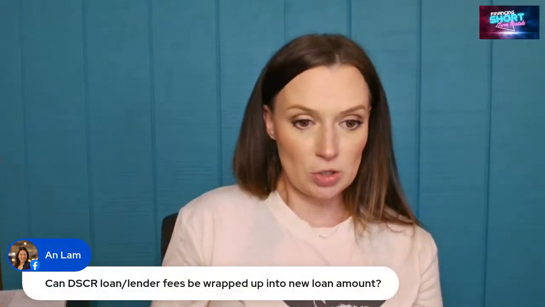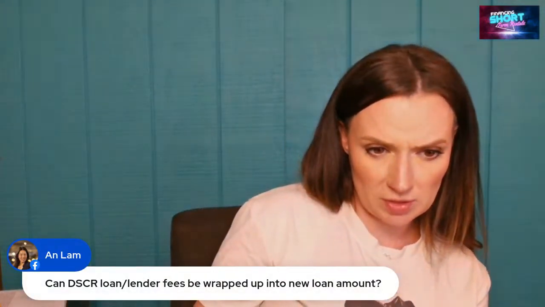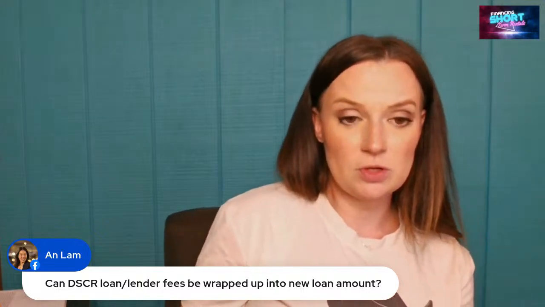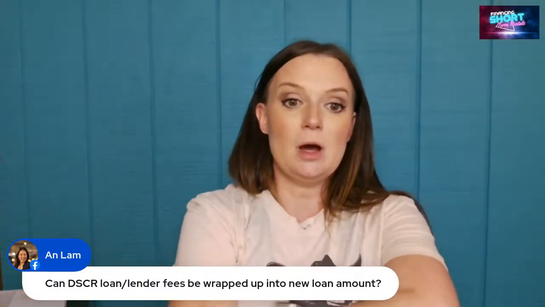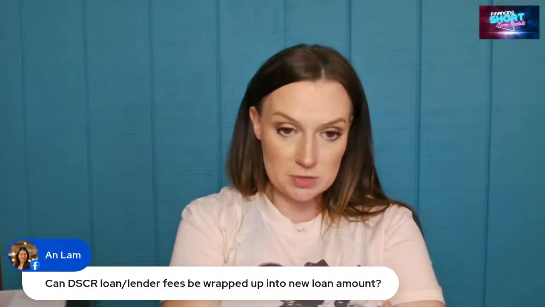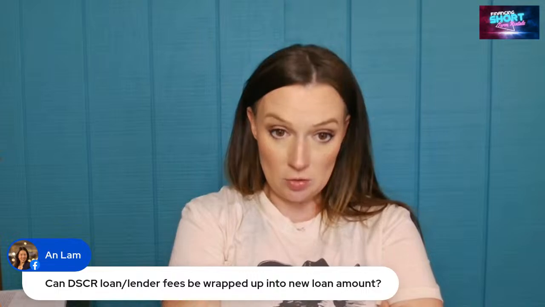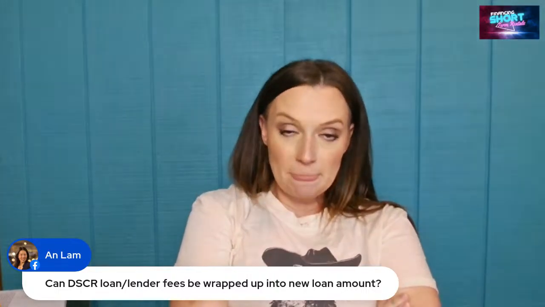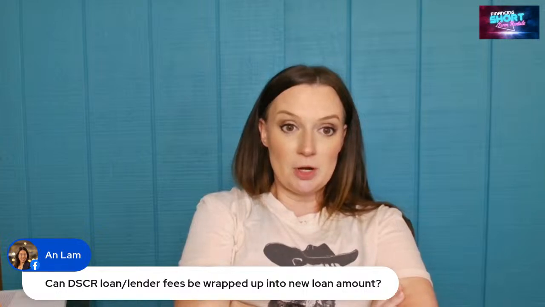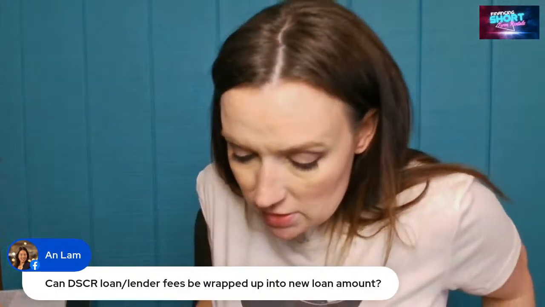Can DSCR loan lender fees be wrapped up into the new loan amount? If it's a refinance, yes. If you've got enough equity in the property, we can up your loan amount to cover your closing costs. So yes. If it's a purchase, no. Now you can get seller credits towards your closing costs on a purchase, which is essentially kind of like financing your closing costs. And this is how it works.